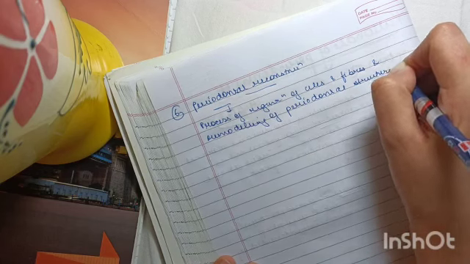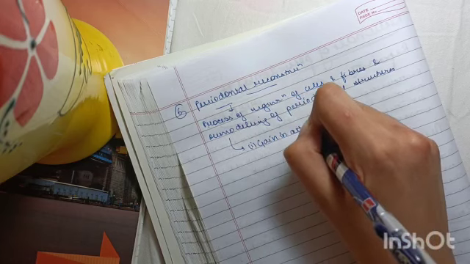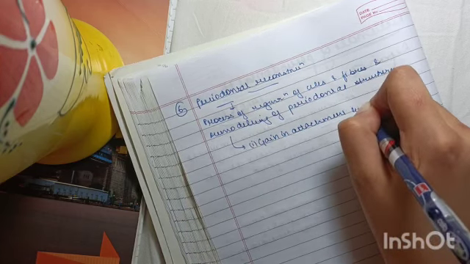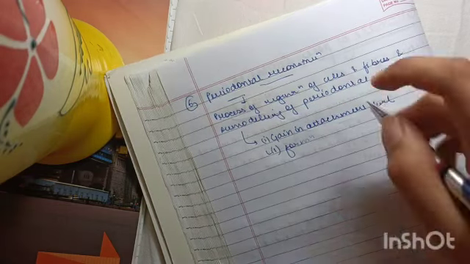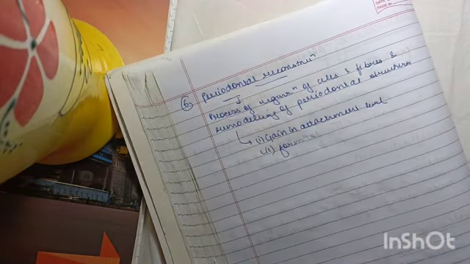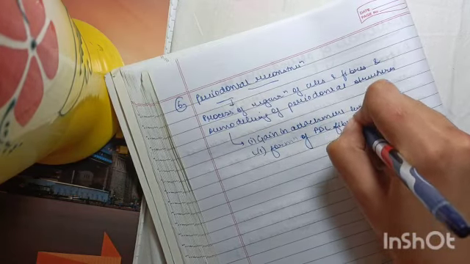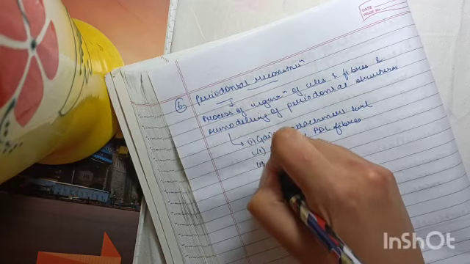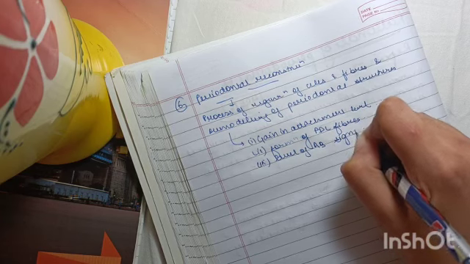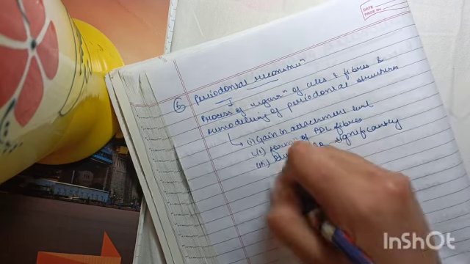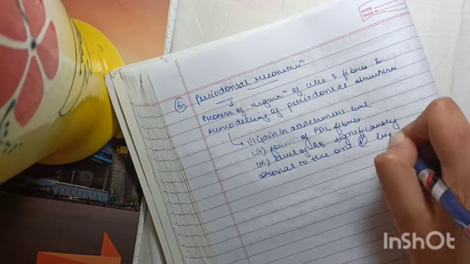Here you will see three things. One is the gain in attachment level, then formation of PDL fibers. Then we will see that the level of alveolar bone is significantly coronal to the one present before treatment.